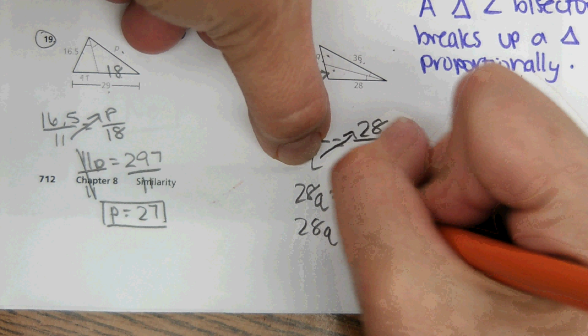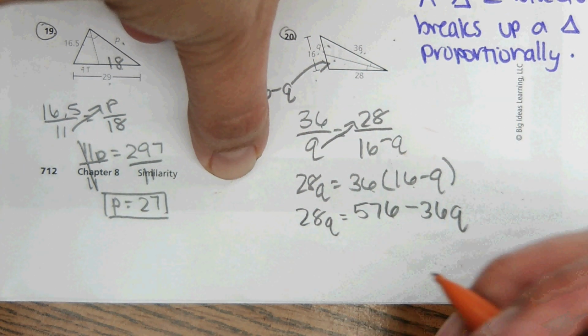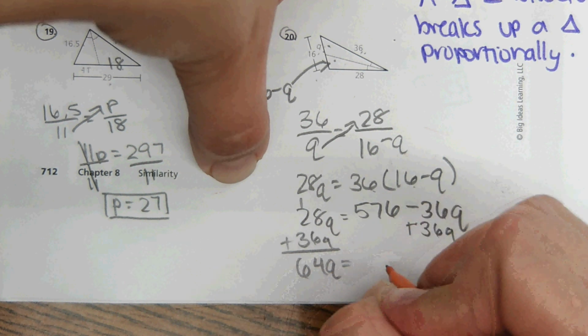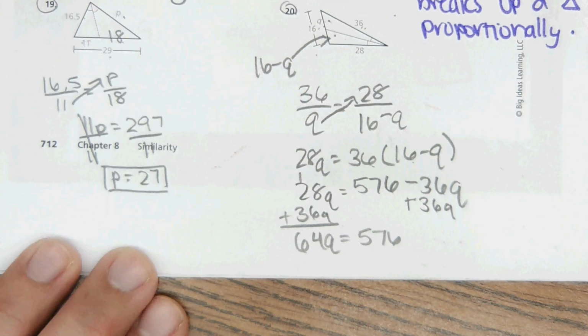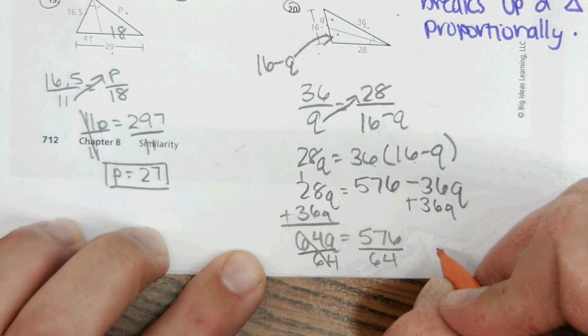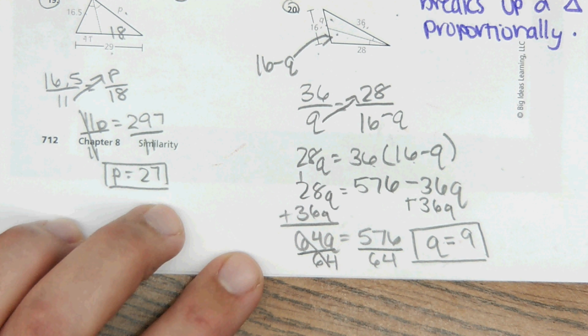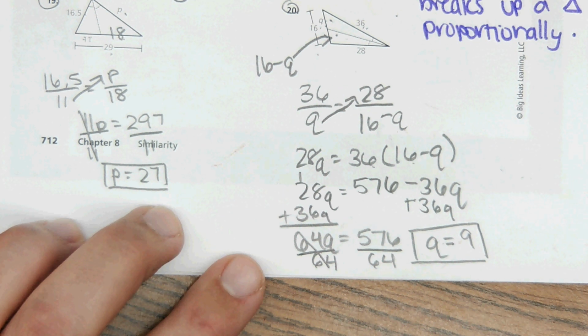And then cross multiply. 28q equals 36 times 16, which is 576. And q equals 9 at the end.